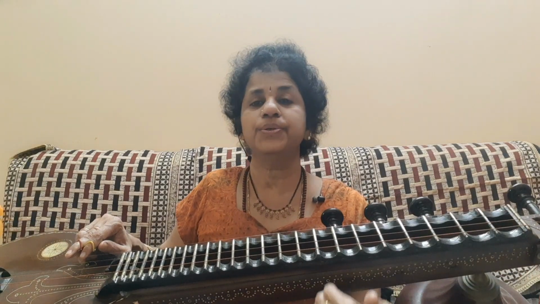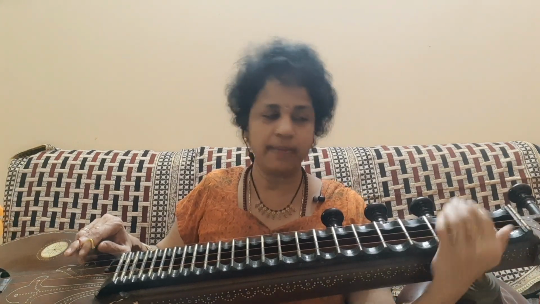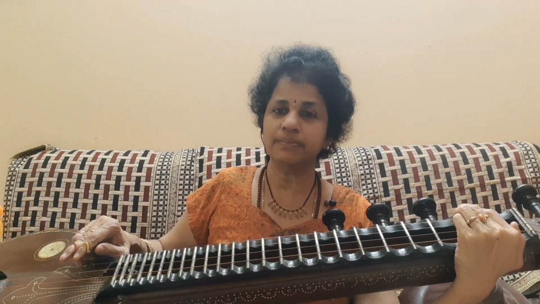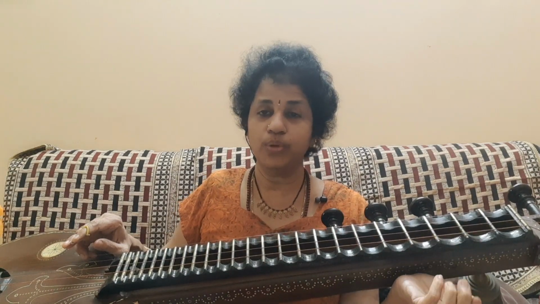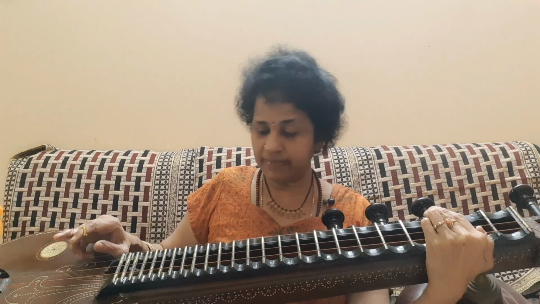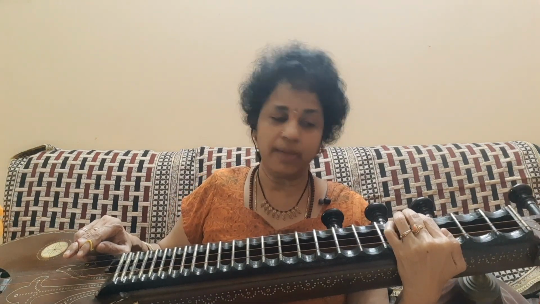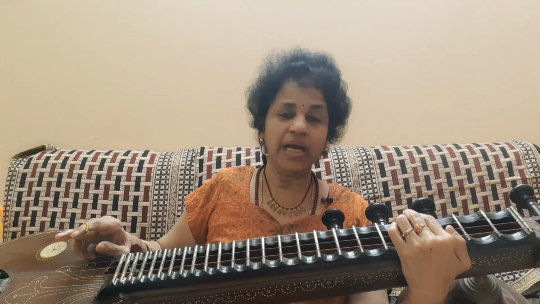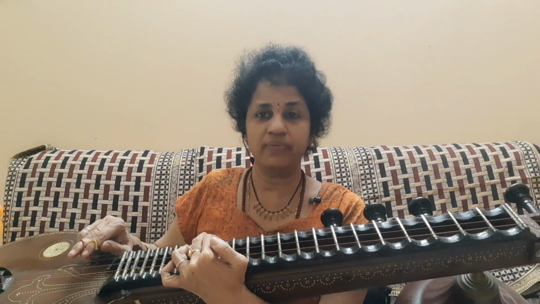For example, I want to do it in F sharp. Then your octave will become Re 2 to Re 2. It is your F sharp. Now if you want to go for G, then your Ga 1 to Ga 1 is your octave. Then for G sharp, your Ga 2 to Ga 2 will be your octave.